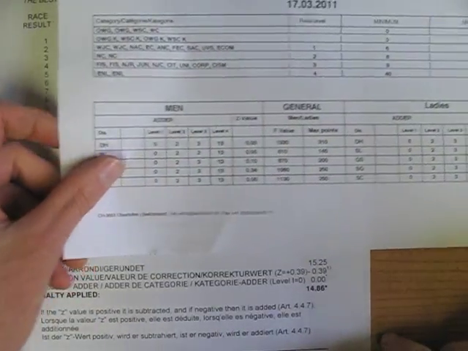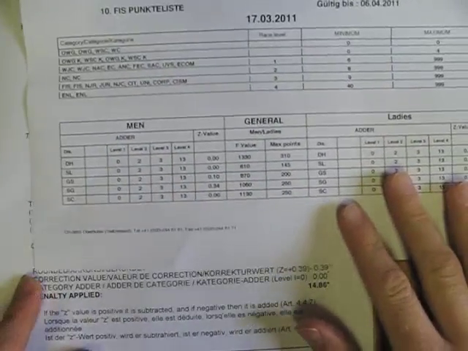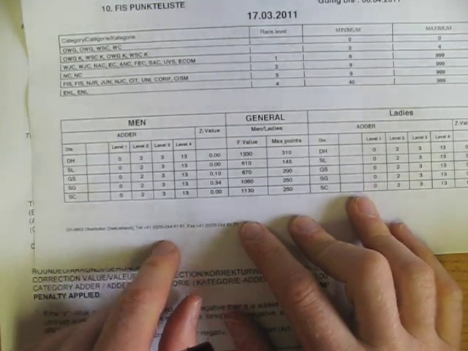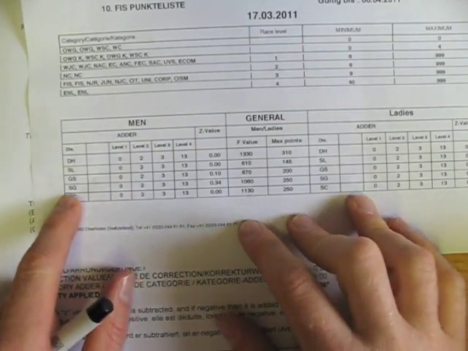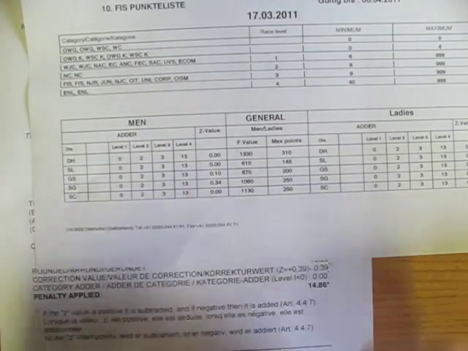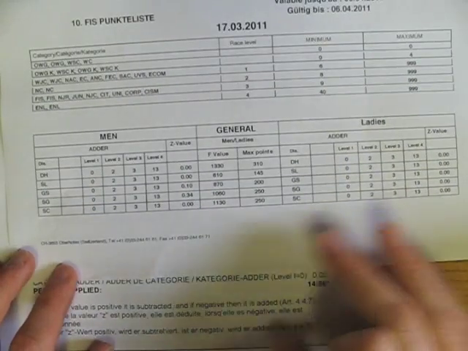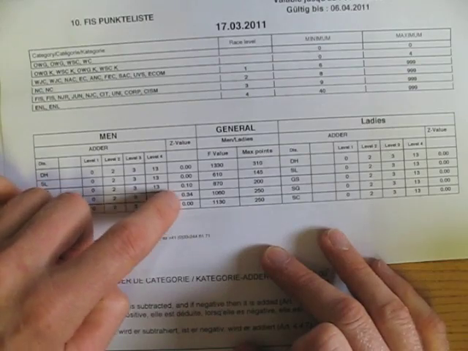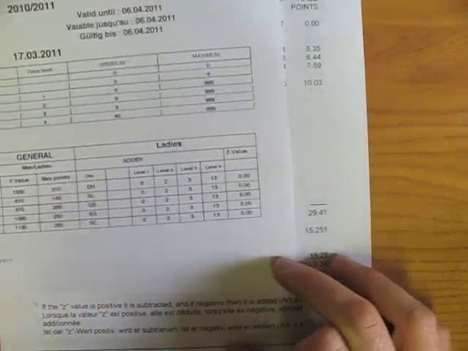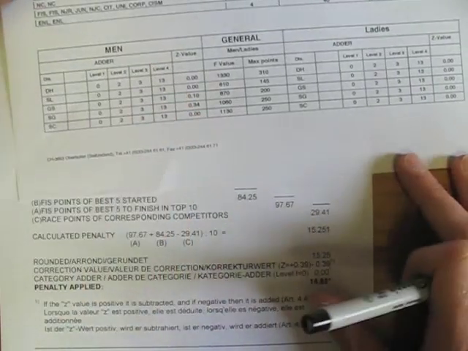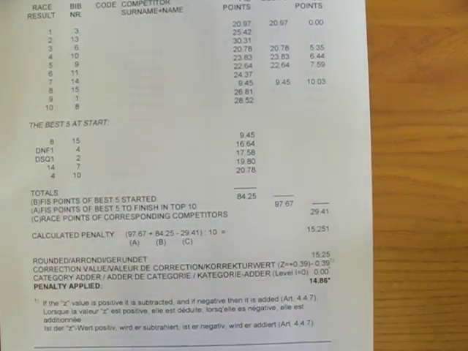I take that back, because here I'm looking at the FIS points list from March of 2011, and I see that the Super G z-value is 0.34. Okay, so it can happen. If you look at these other z-values, 0, 0, 0.1, 0.34, 0, and then on the women's side, 0, 0, 0, 0, 0. Okay, so 0.34 can happen, so we'll leave the 0.39.